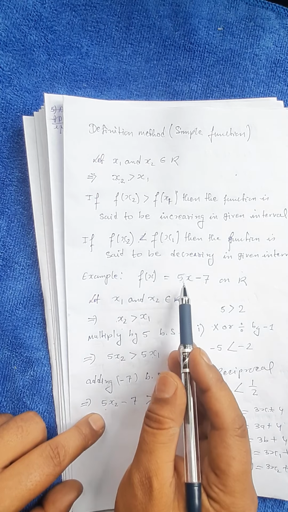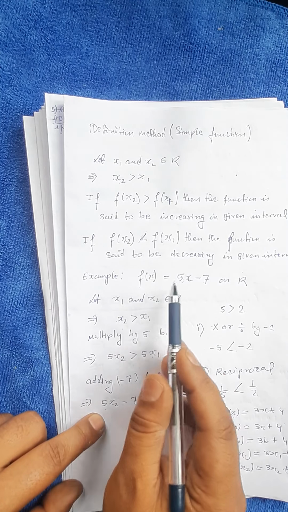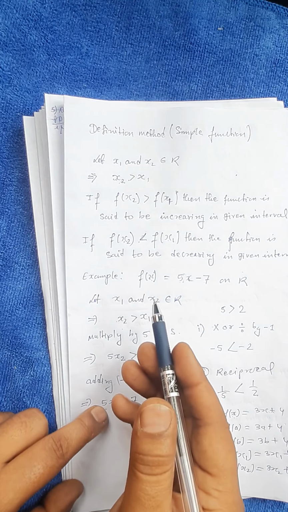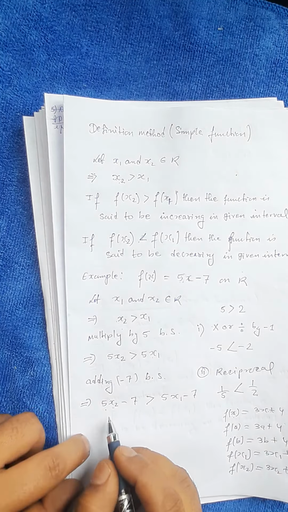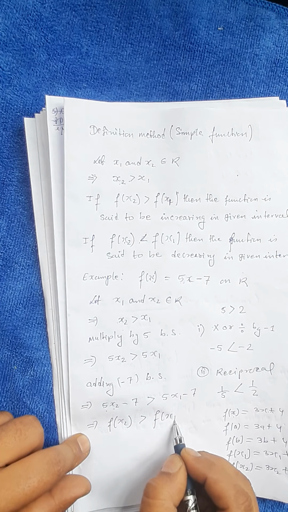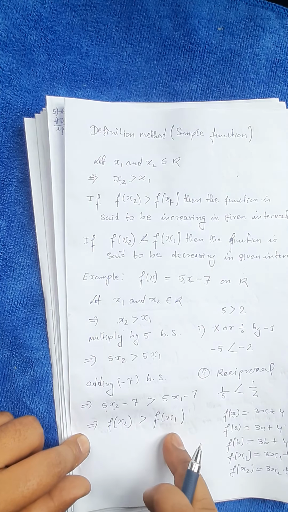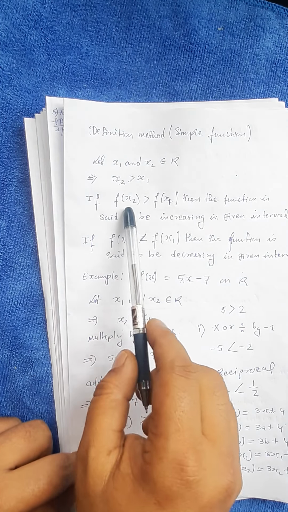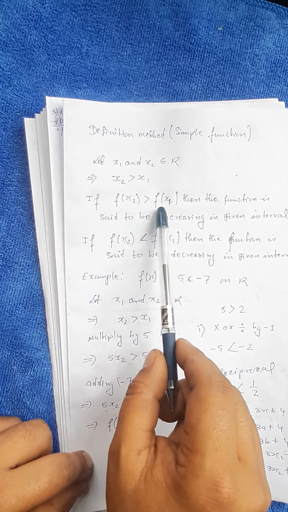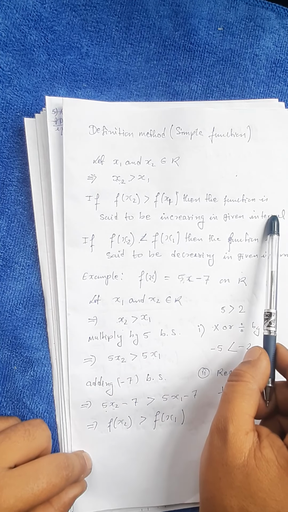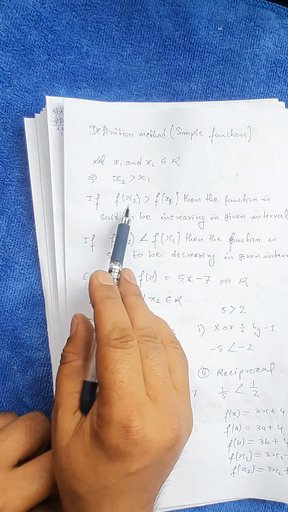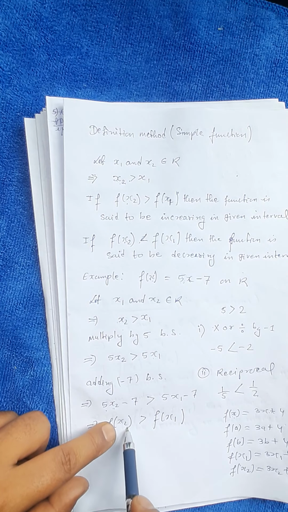Same concept we are using here to convert into a function. There is an x, that's why it is f(x). Now there is x2, then the function changes to f(x2). Now f(x2) is bigger than f(x1). According to these points, if f(x2) is bigger than f(x1), then the function is said to be increasing on the given interval. Therefore, this first condition and this are the same.